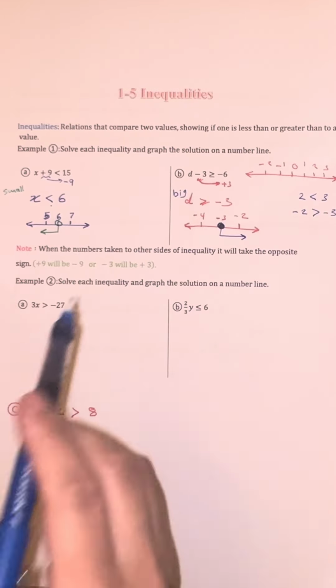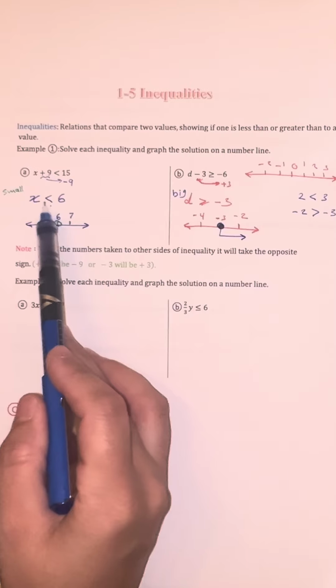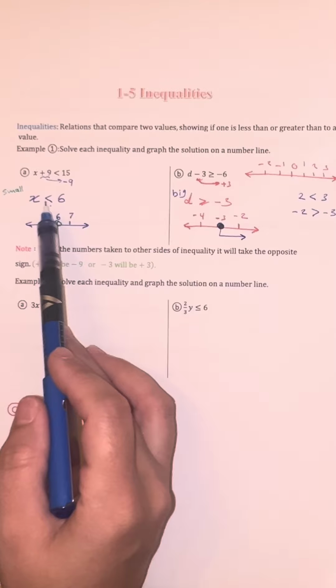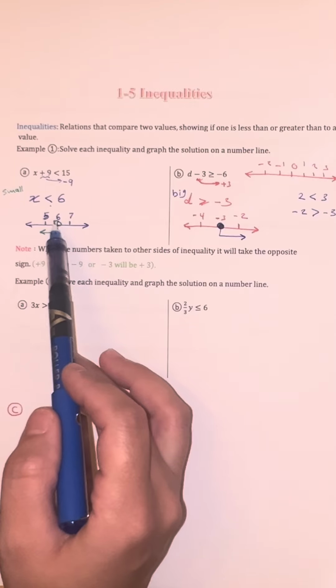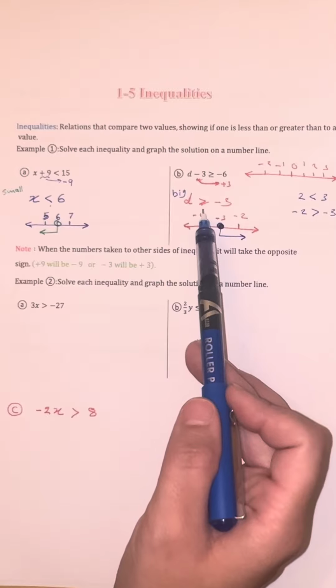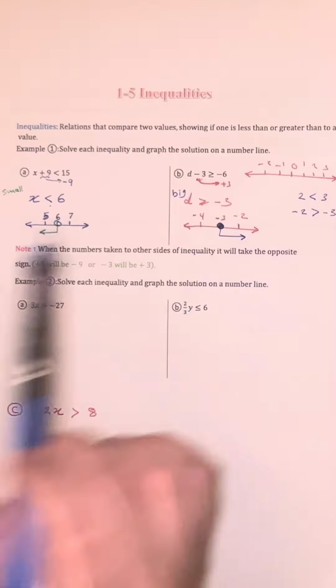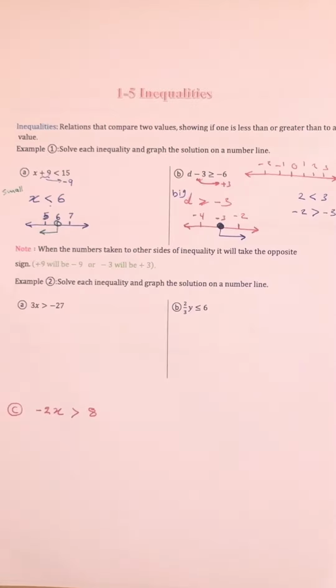And what's the difference between those two questions? In the first one there is just the symbol without an equal sign, so we draw an open circle. In this question we have an equal sign with the symbol, so we need to draw a closed circle on the solution.